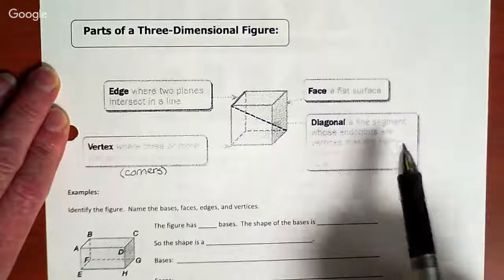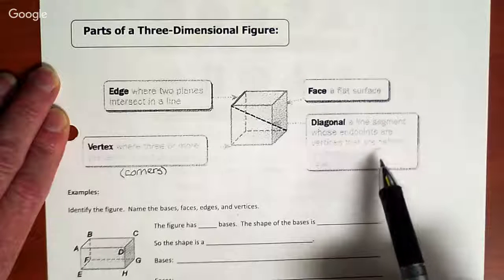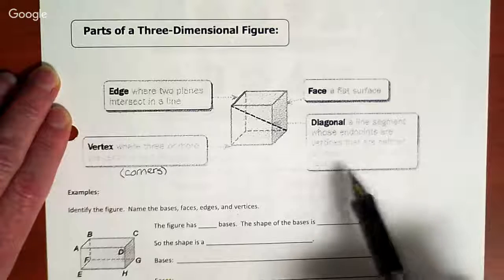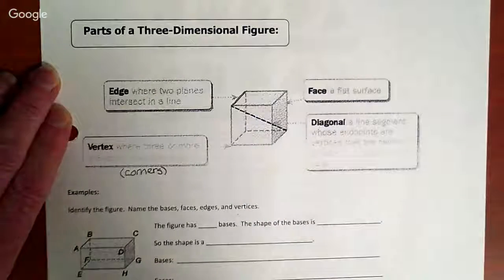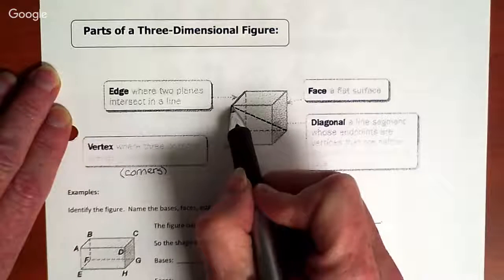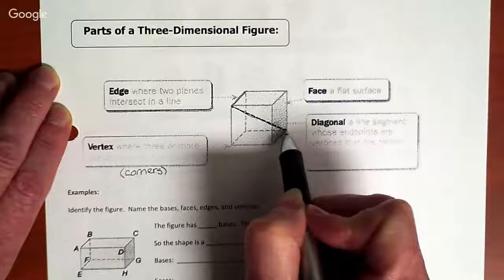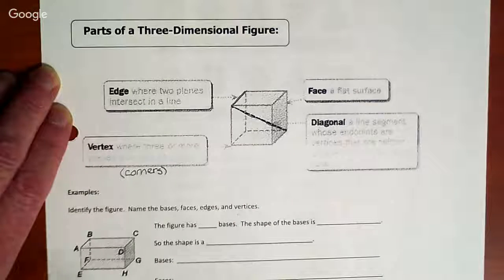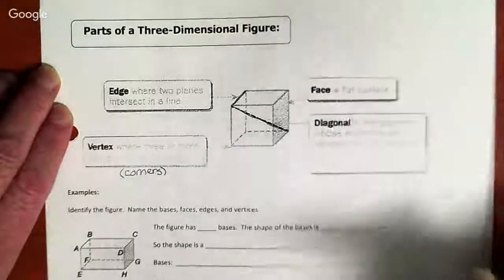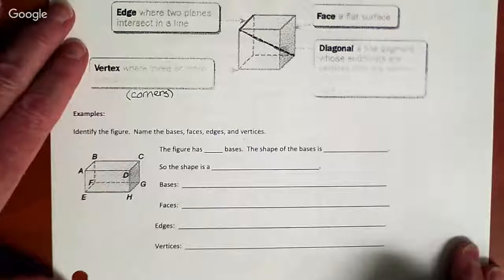Our diagonal is a line segment whose endpoints are vertices that are neither, and I know it's kind of hard to read. Basically, on the inside of that cube, it goes from the inside top to the inside bottom, right there. That is our diagonal. I mention this, though we normally don't use it, but we do need to mention it. Here are the things that you are going to see quite a bit.